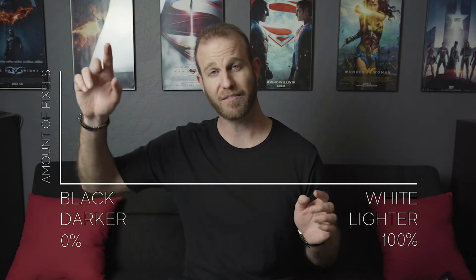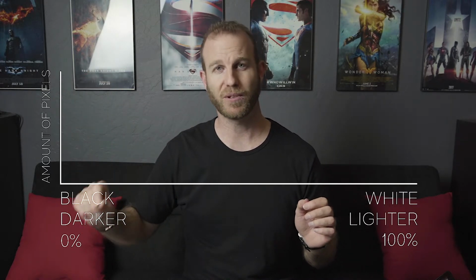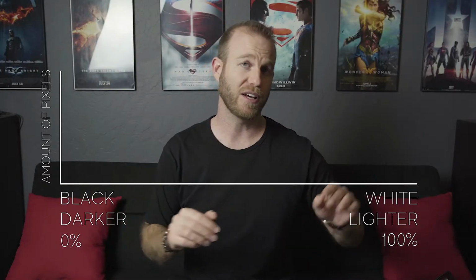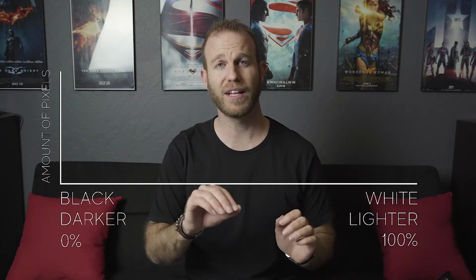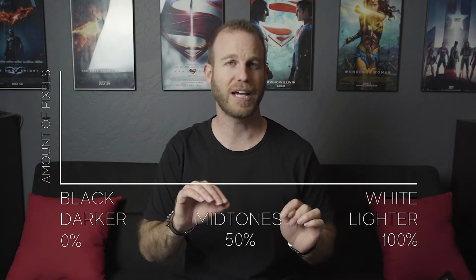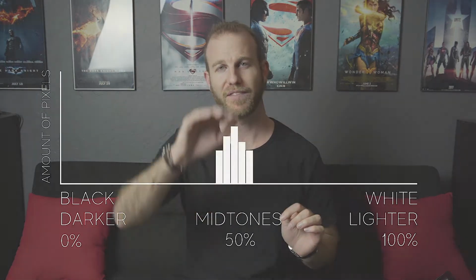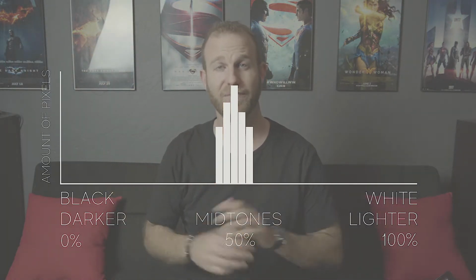Say you have a lot of black pixels, those 0%, then the graph will go up and show that you have a lot of black pixels. Say you have a lot of white pixels, the graph will go up here and show that you have a lot of white pixels. Say you have a lot of 50% mid-tone pixels, then right here in the 50% range, it'll show that you have a lot of mid-tone pixels.